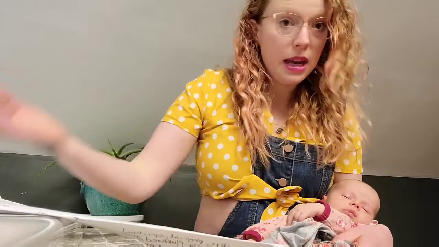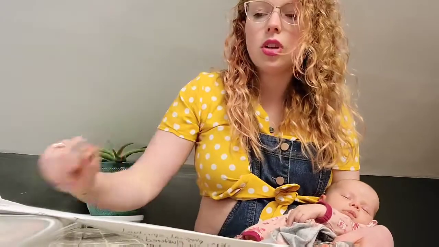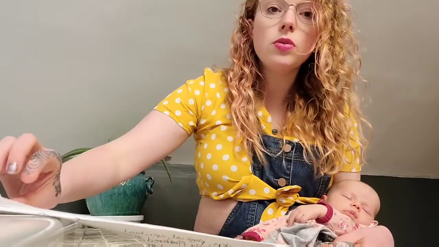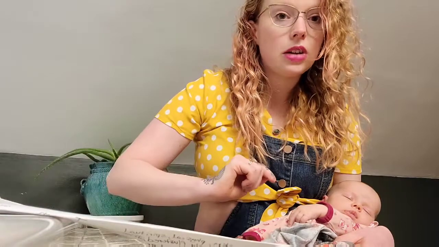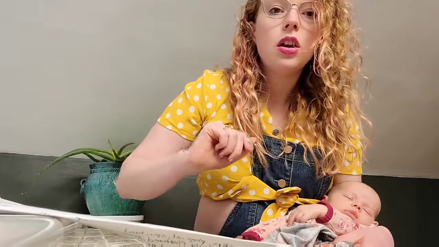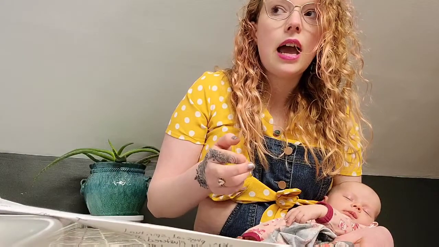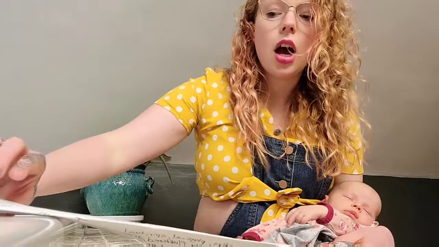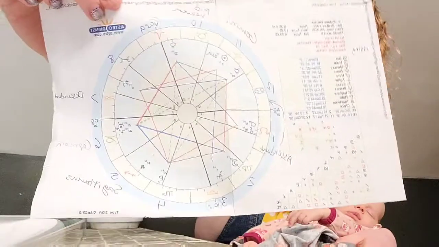And I'm here today to talk to you guys and to do a little tutorial on basically just the basics of how to read an astrological chart. So if you go to astro.com, this is my favorite way to make an astrological chart, and you plug in your birthday, time, and place. You can get a chart that looks like this.